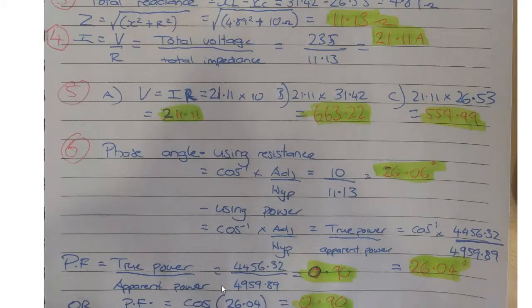True power divided by apparent power equals 0.9. Or I can just reverse the equation that I already did, because if inverse cosine of true power over apparent power equals 26.04, then cosine of 26.04 will equal true power over apparent power, which is my formula for power factor, and that gives me 0.9 as well.